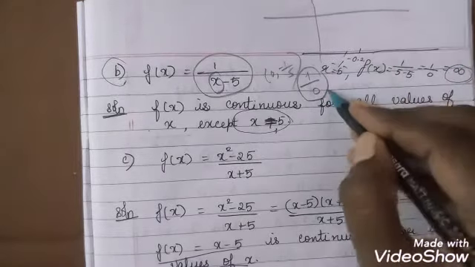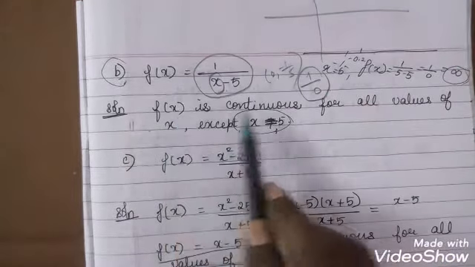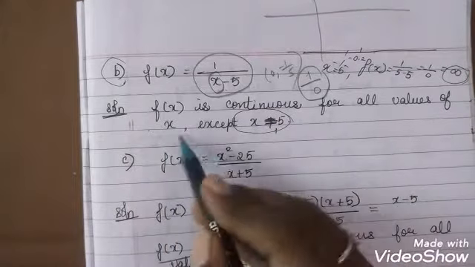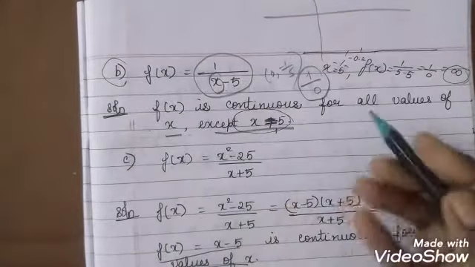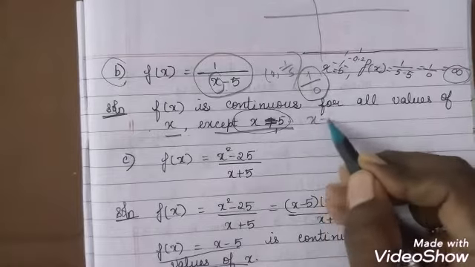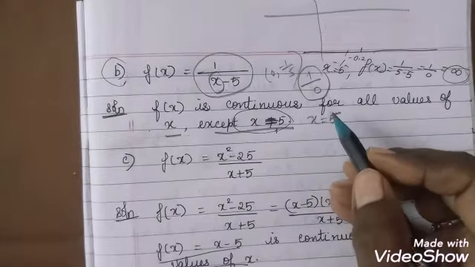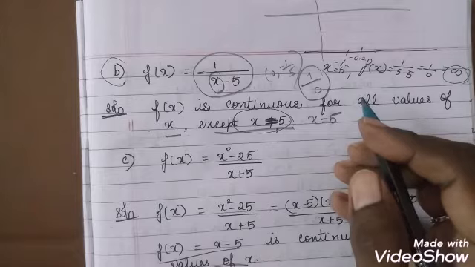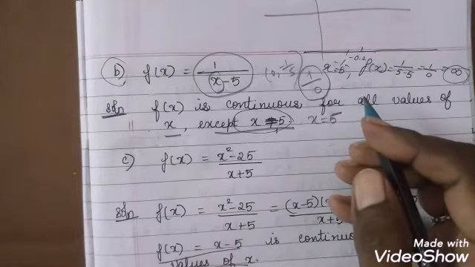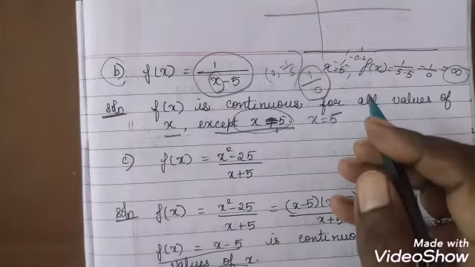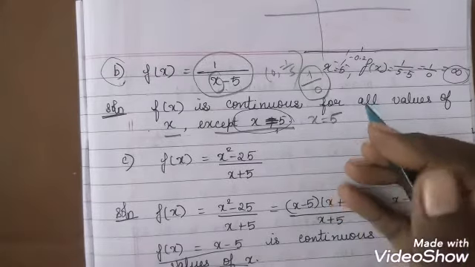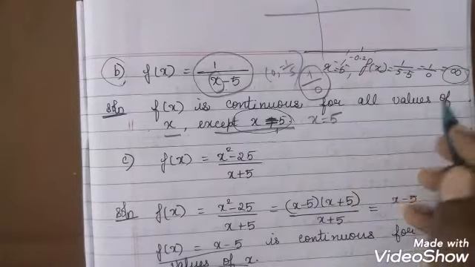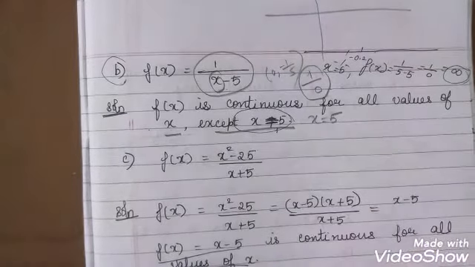So in this case, what can I say here? F of x is continuous for all values of x except at x is equal to 5. Except at x is equal to 5, the function is said to be well defined at all the other places. That is the meaning of saying that it is continuous for all values of x except at x is equal to 5.